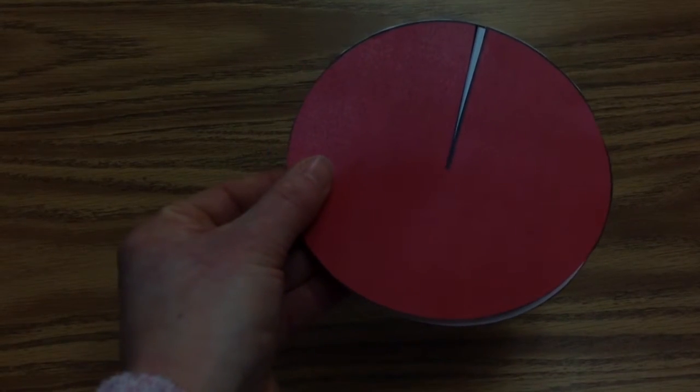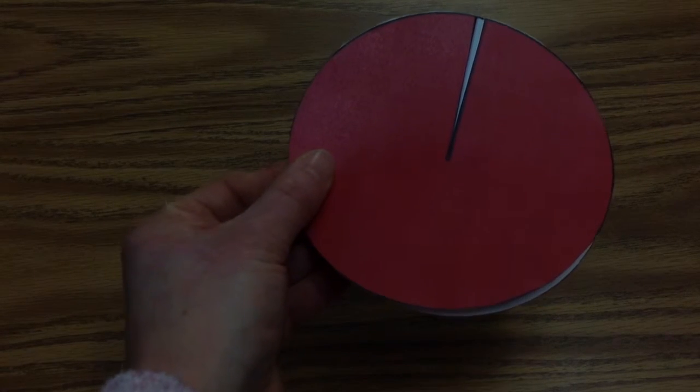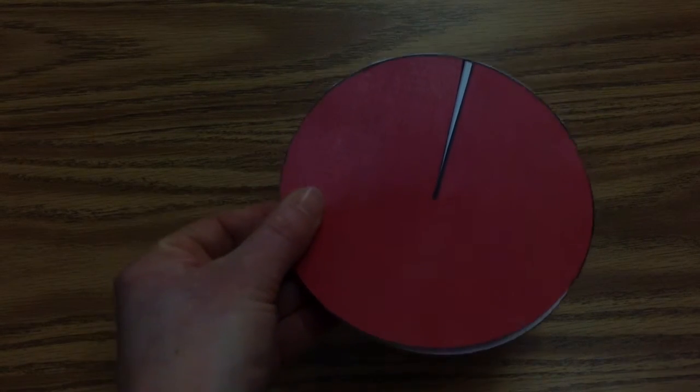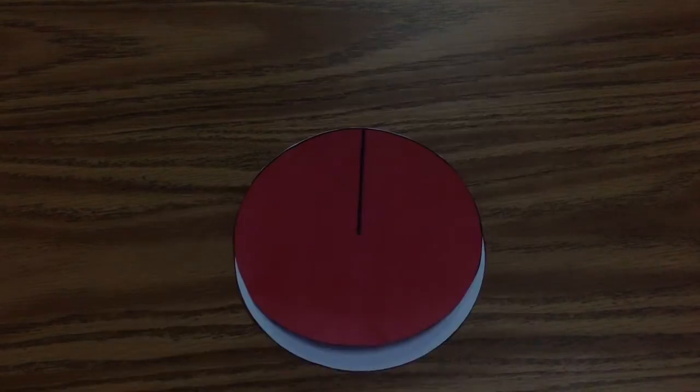Do you want to sit here and listen to me? Absolutely not. But whatever your degree is, that's how many little angles are in there. So there are 360 degree angles in here.